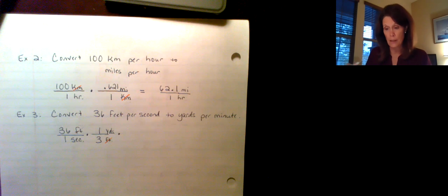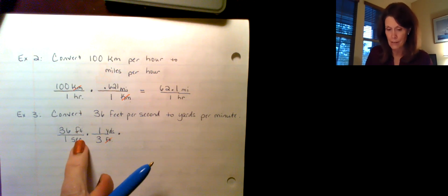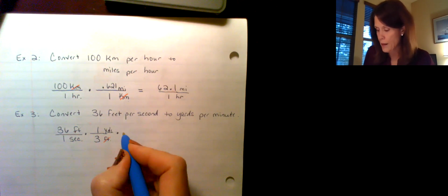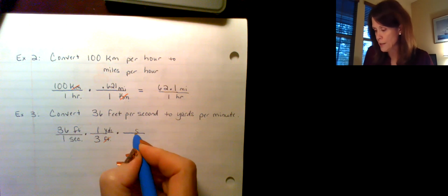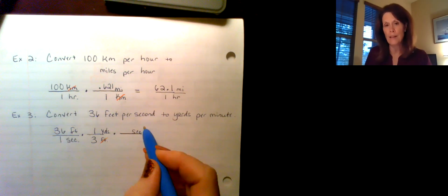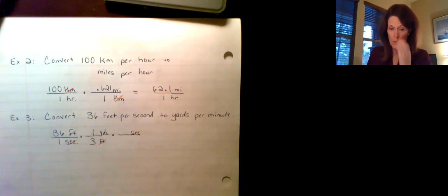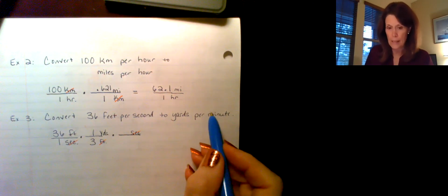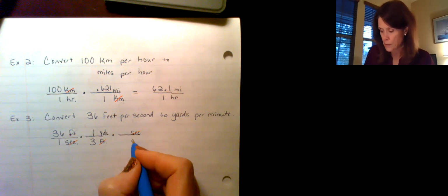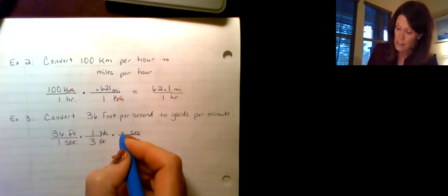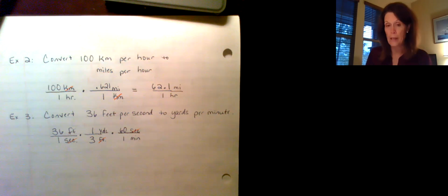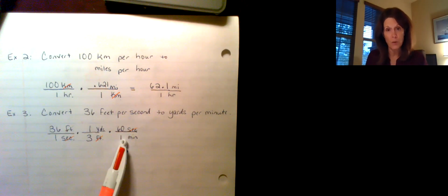Now I need to address the time issue that we have seconds, and I don't want seconds. So now my unit multiplier is going to have seconds in the numerator so that these cross cancel. Okay, there we go. And I'm trying to get from seconds to minutes, right? Okay, well, I happen to know that there are 60 seconds in 1 minute. That is equal to 1, right?